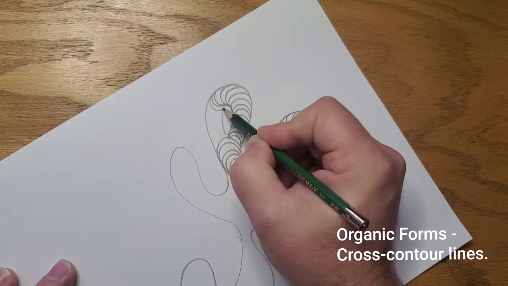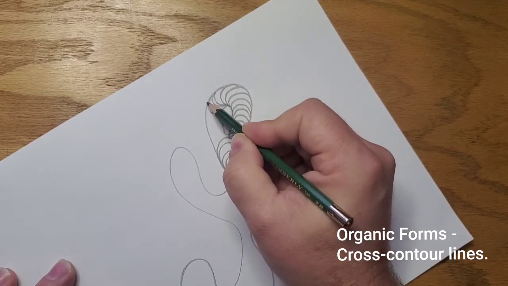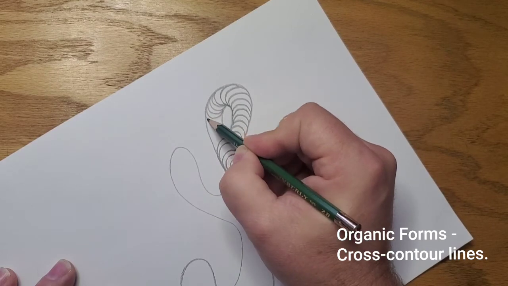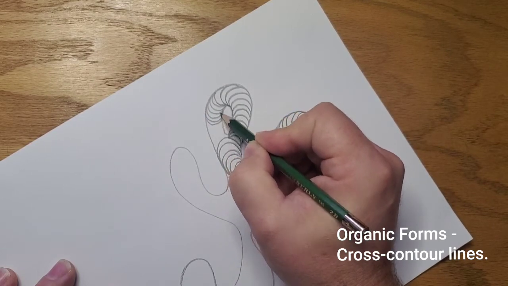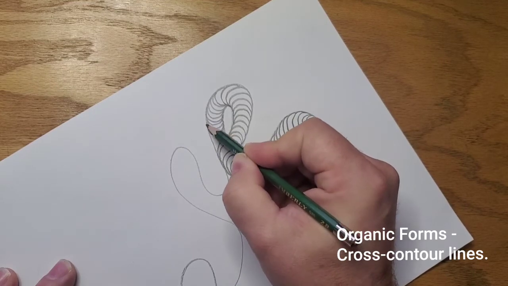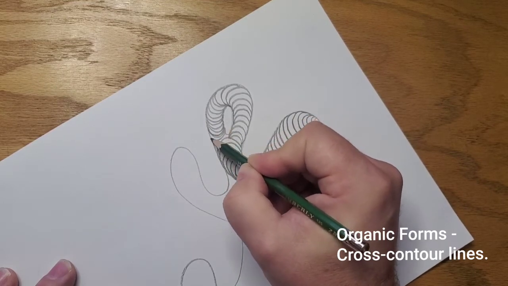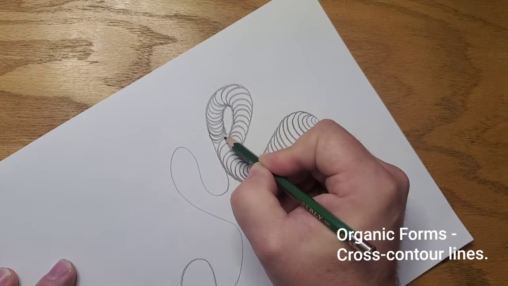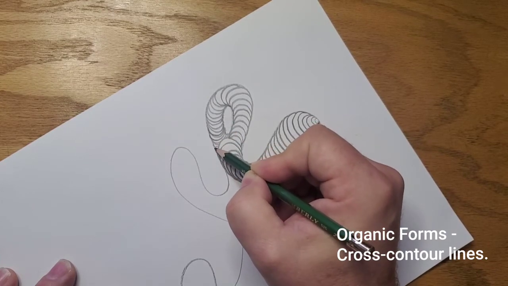Probably minimum forms, I would say 12. 10 at the least, because you really can't do a good composition in less than 10 using this technique.